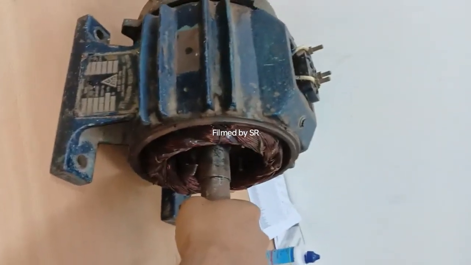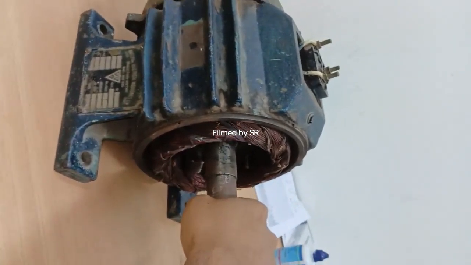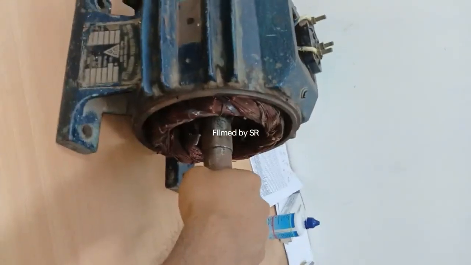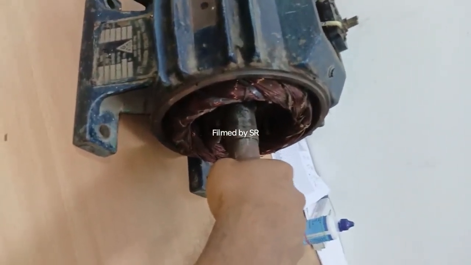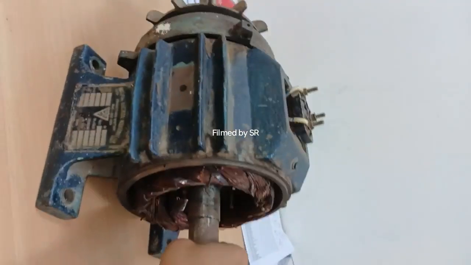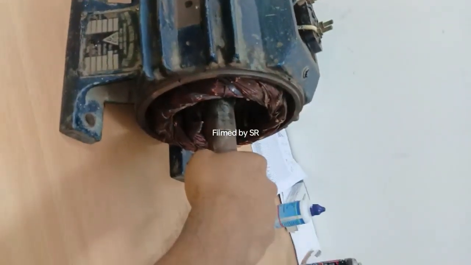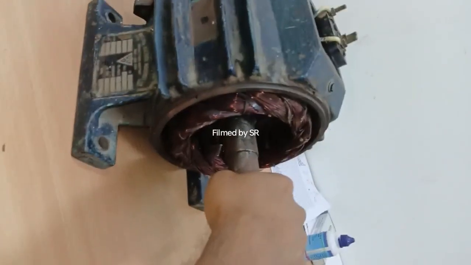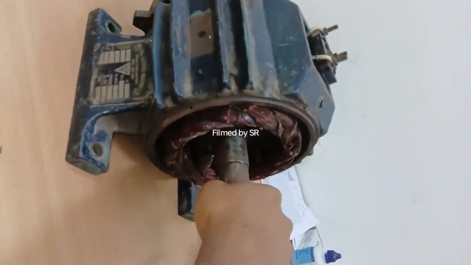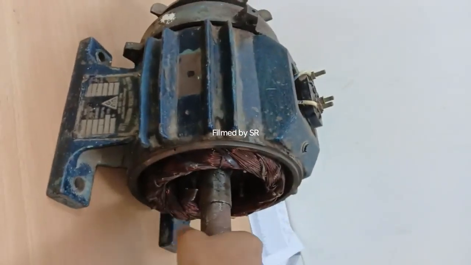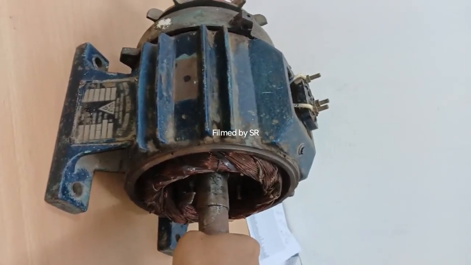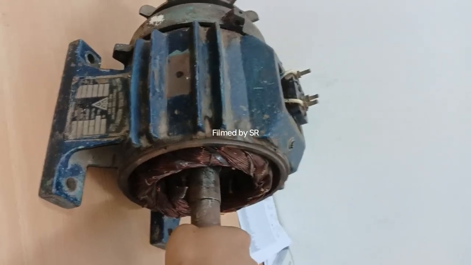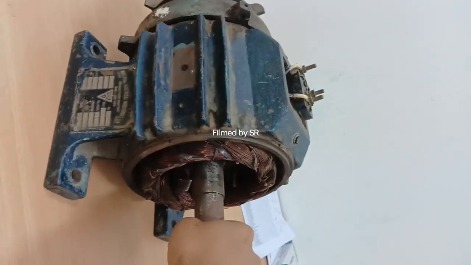On the other hand, just like a transformer, you can produce a demagnetizing MMF that tries to oppose the original field produced by your field winding. So in these two ways, your stator winding current can try to counterbalance.